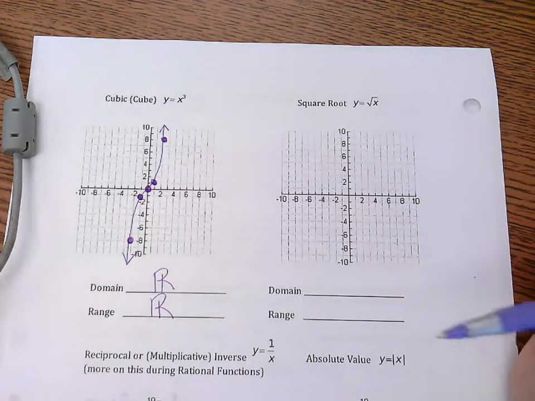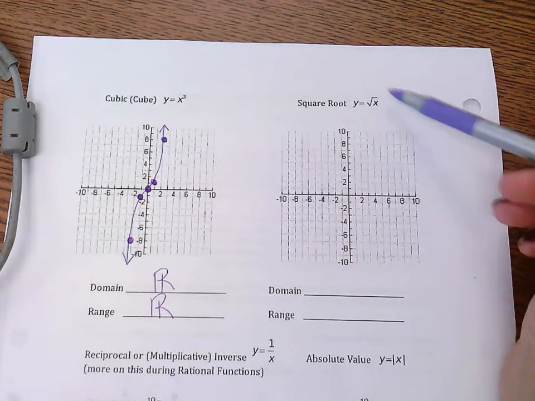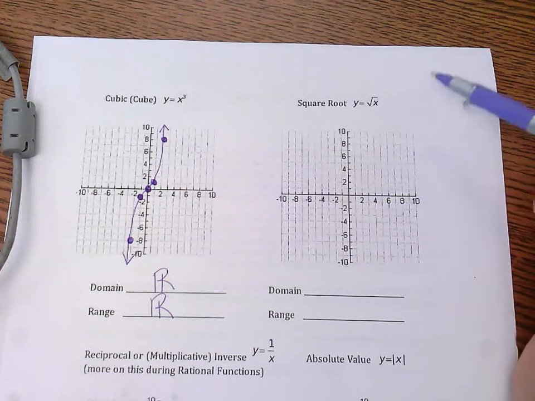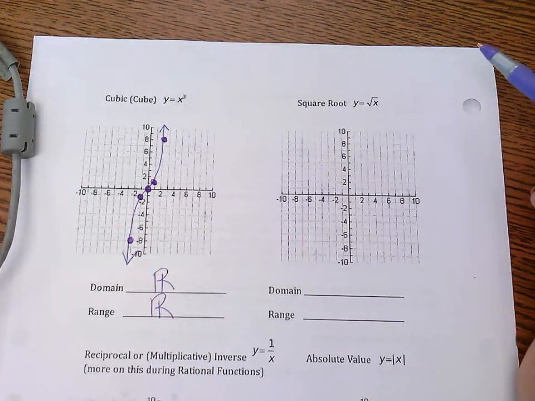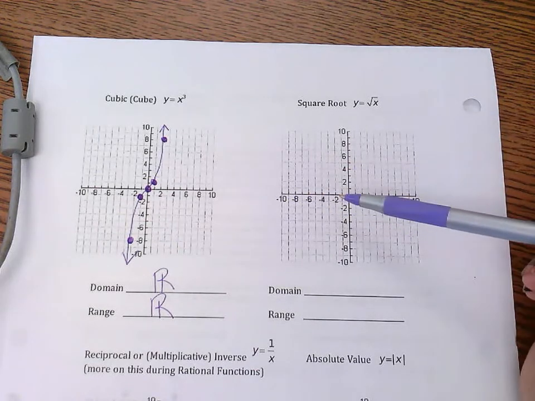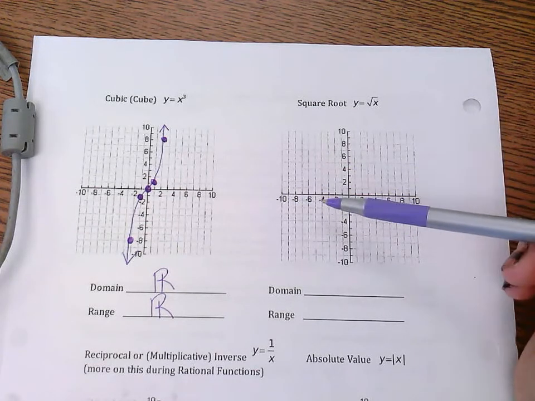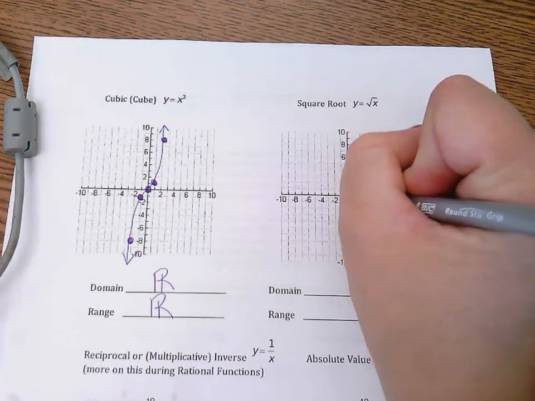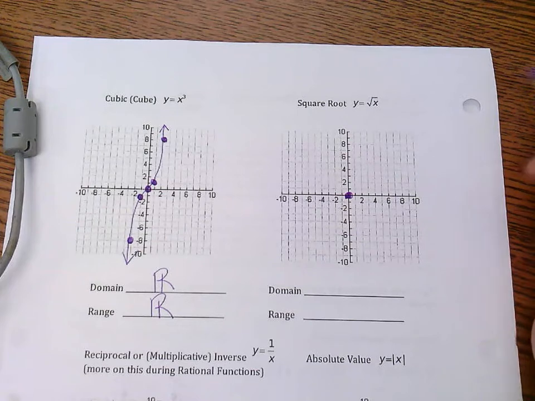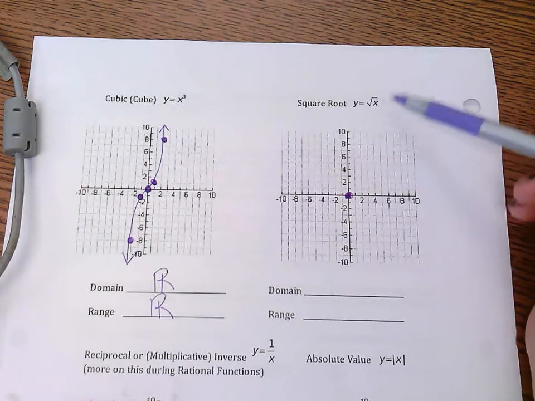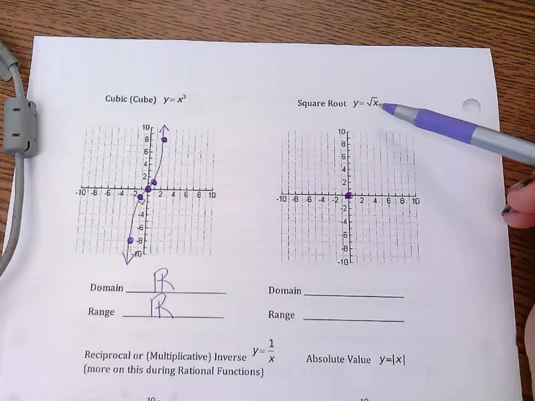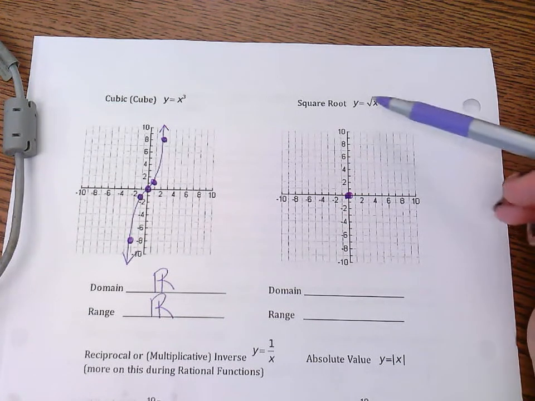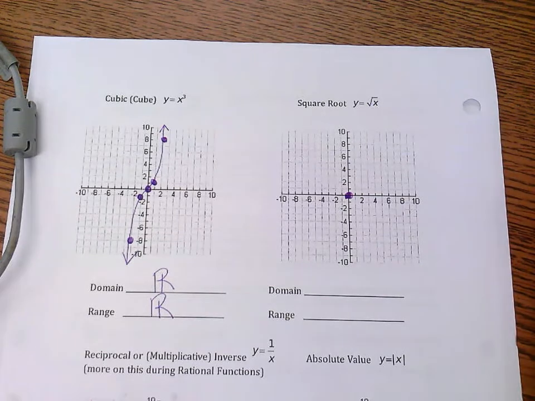The square root function has a restriction on its domain. So could you plug in a negative number and take the square root of a negative number? No. So there are going to be no negative x values represented. The first number I could plug in is 0, and the square root of 0 is 0. And I'm just going to plug in perfect squares here so I get integer results, but you could plug in a half, right? The square root of a half, or the square root of 0.72. You could take the square root of decimals.